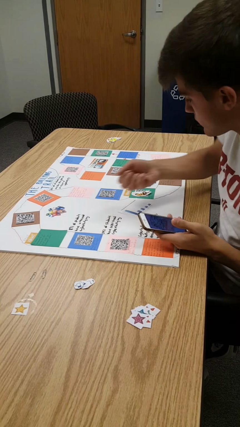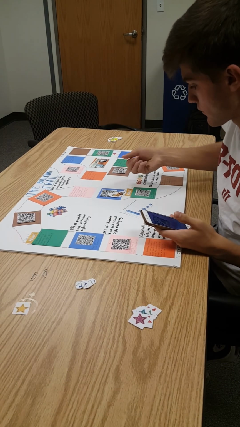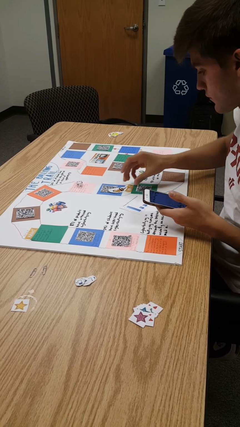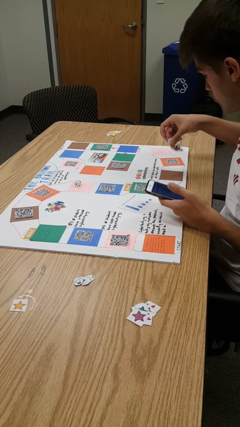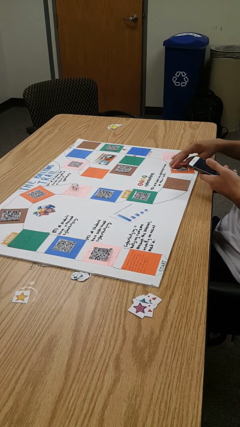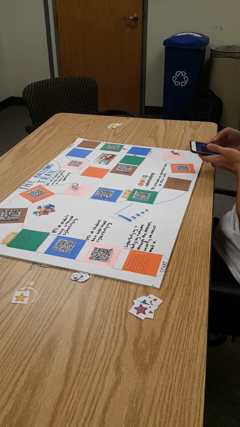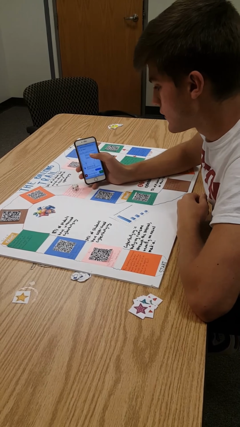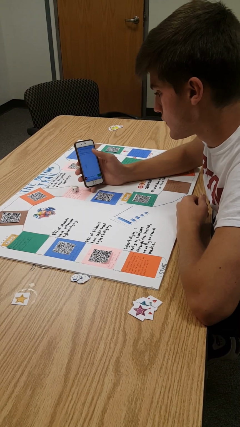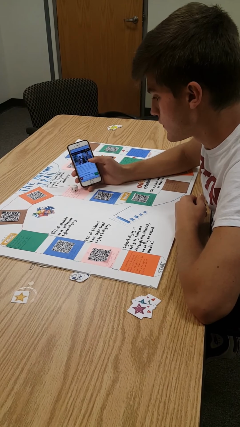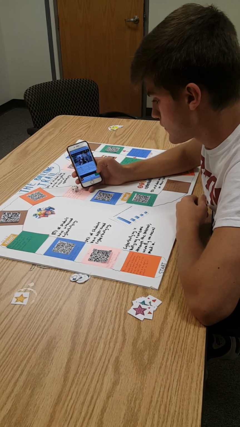Now, if the square has a question on it, you will have to complete the question on a separate sheet of paper. The answer you write down will be graded by your group members. If the answer is correct, you will receive a star sticker. If the answer is incorrect, you will receive a thumbs down sticker. Answers must differ each time the question is landed on.